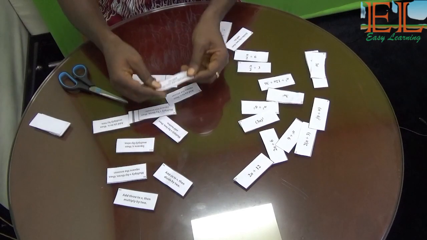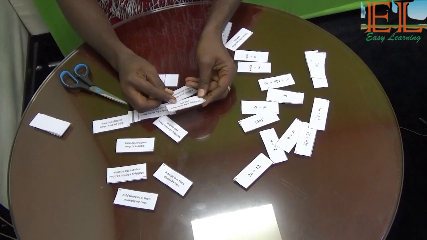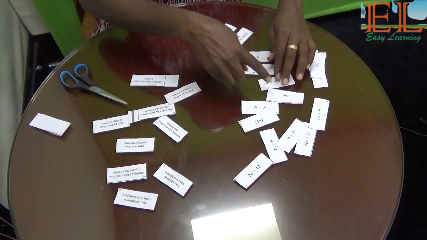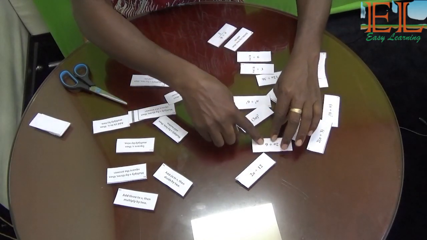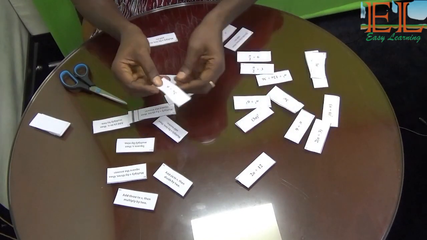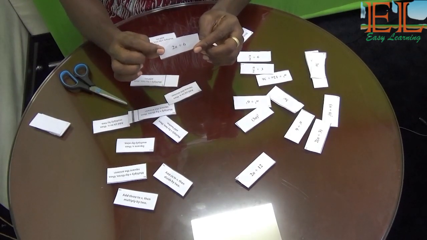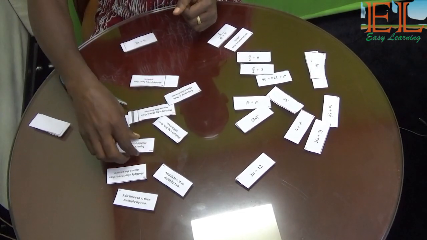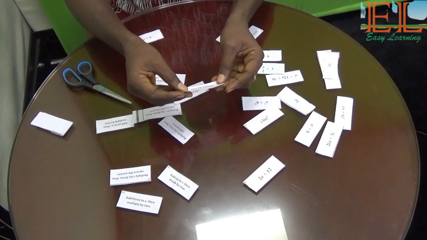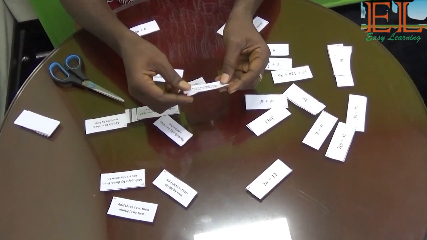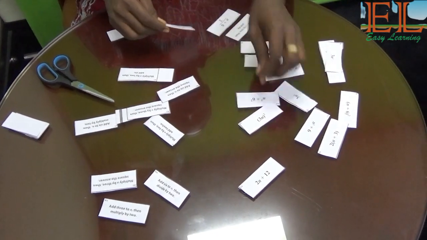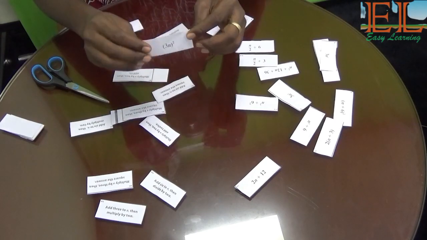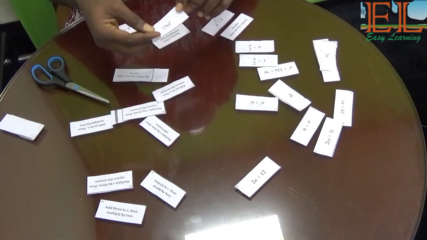Take this, it says multiply n by 2, then add 6. So I come to my expressions, then I look for it. So here I have 2n plus 6, then I match. Then I take the next one. The next one says square n, then multiply by 9. I come and I look for it. So this is matching 3n all squared, so I match.